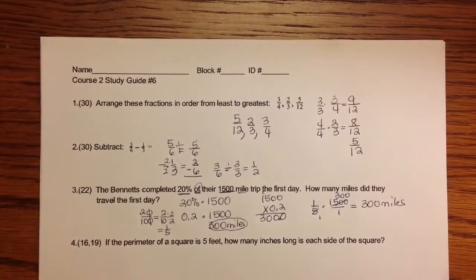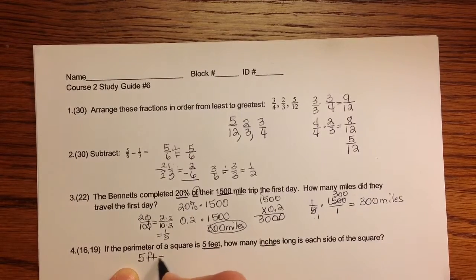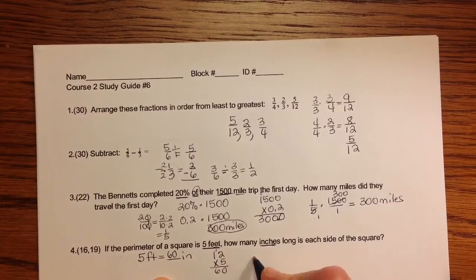Number 4. If the perimeter of a square is 5 feet, how many inches long is each side of the square? So before we do anything, let's change our 5 feet to inches. Well, we know there is 12 inches in each foot, so if I multiply 12 times 5, I'll get 60 inches.